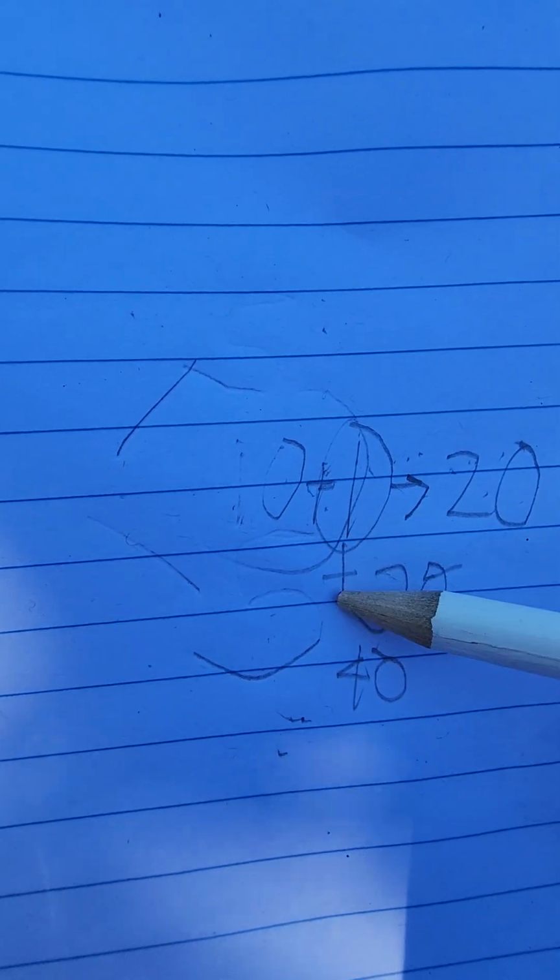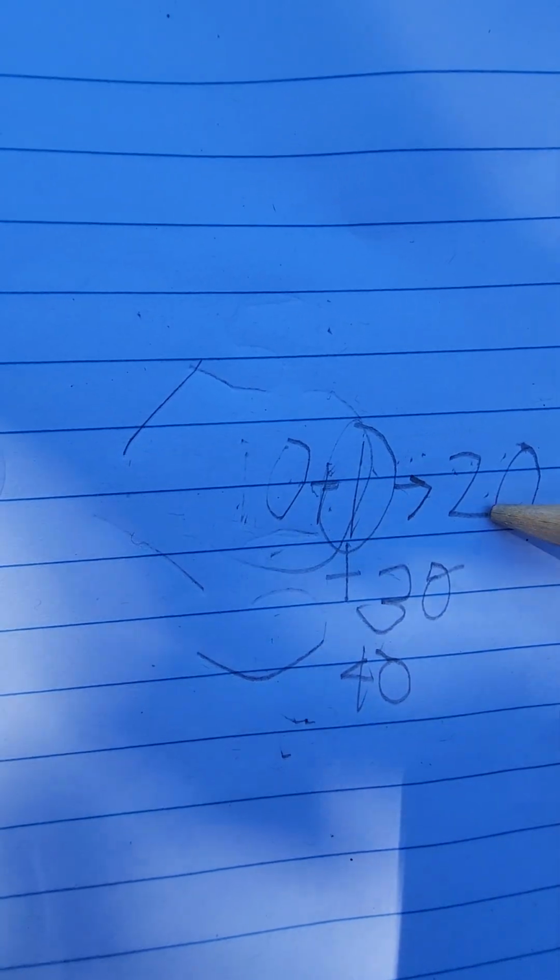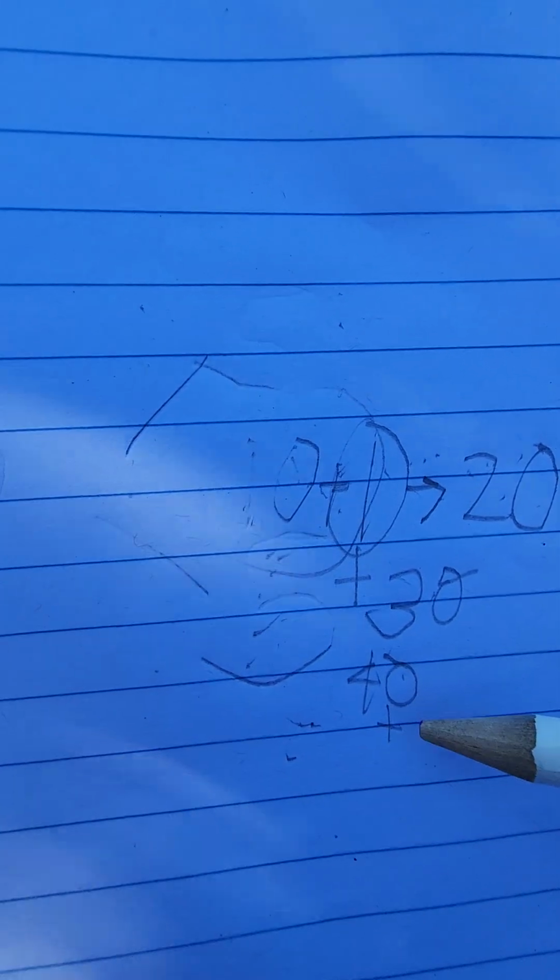And you can continue with the addition of 1 for 30, 40, because you know this 10 with addition: 10 plus 10 is 20, 10 plus 10 plus 10 is 30, 10 plus 10 plus 10 plus 10 is 40, plus 10 is 50.